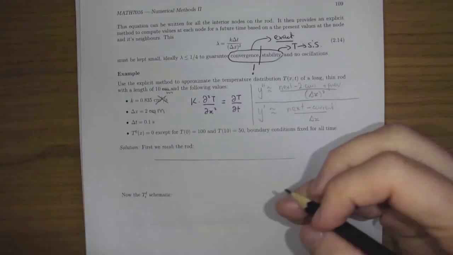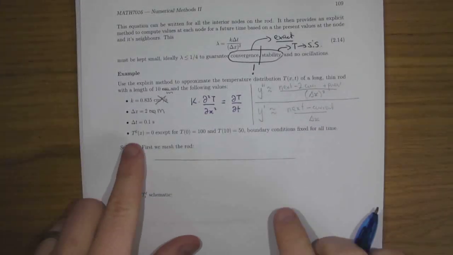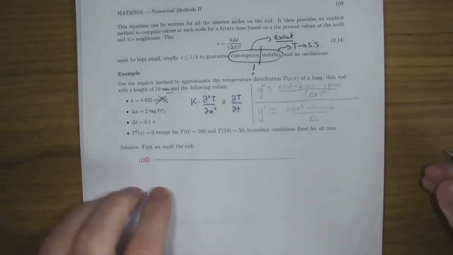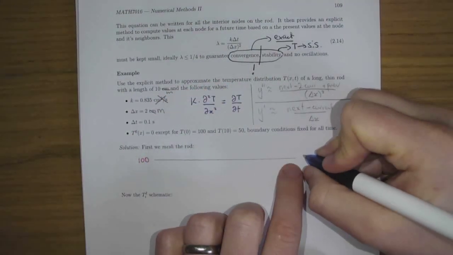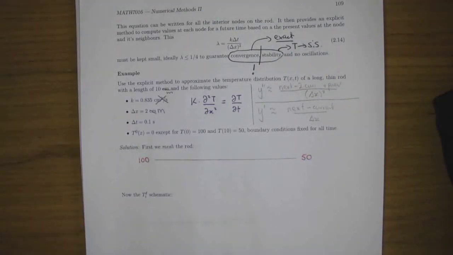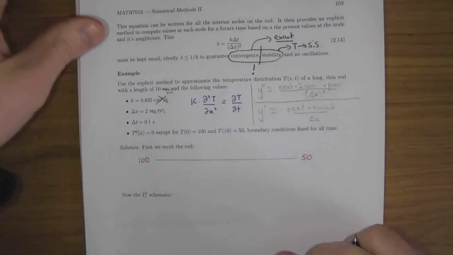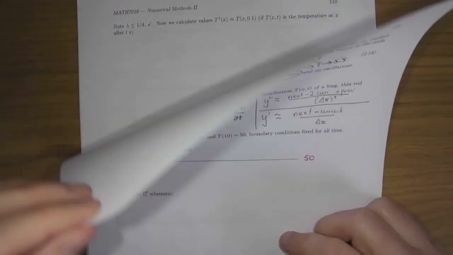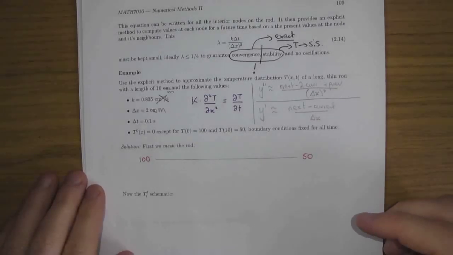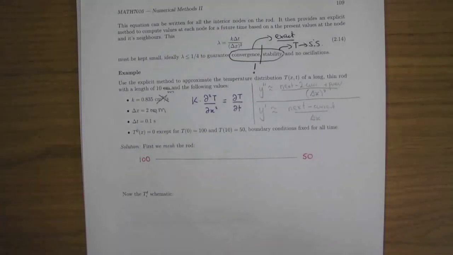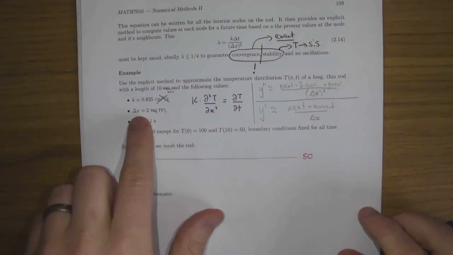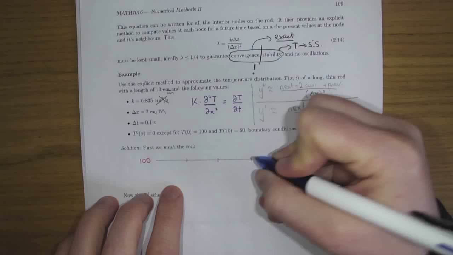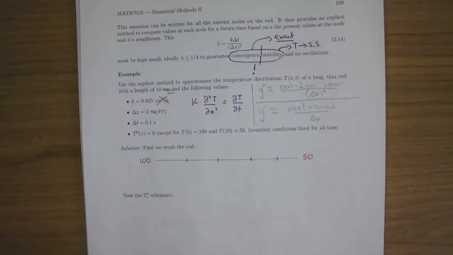Okay, so let's mesh the rod. So here's the rod now. It's got boundary temperatures. There's a 100 here and 50 over here. And actually 2 meters looks a bit big even. There, let's go for it. Okay, so we want to cut this up into lengths of 2 meters. So 2 meters, 4 meters, 6 meters, 8 meters, something like this.